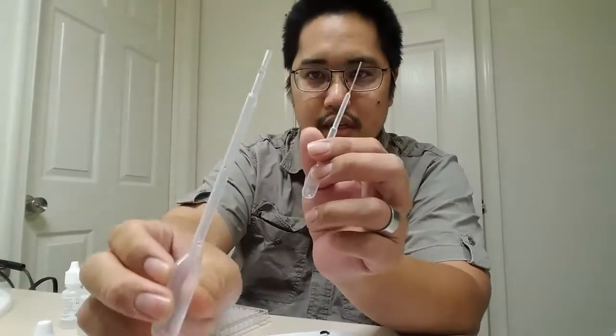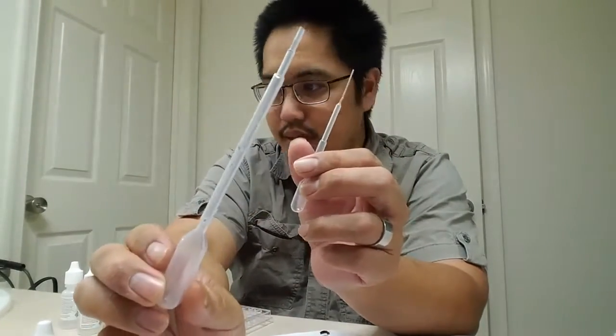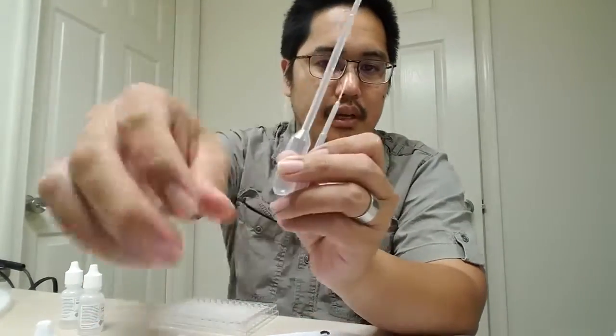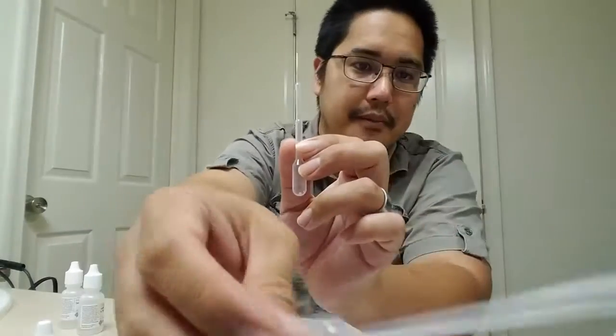You're going to need a 96 well reaction plate and a mini pipette. Here's my regular pipette. Actually, is this graduated? Yeah, this is a graduated pipette. Here is my regular pipette. This one right here with a really thin end, that's a mini pipette.